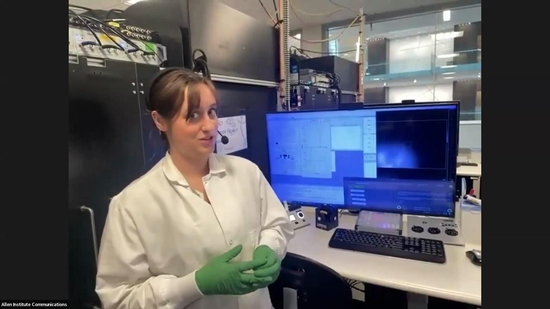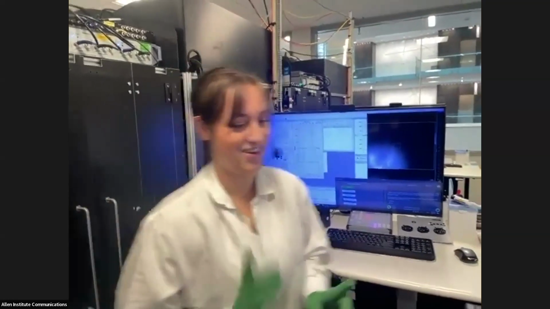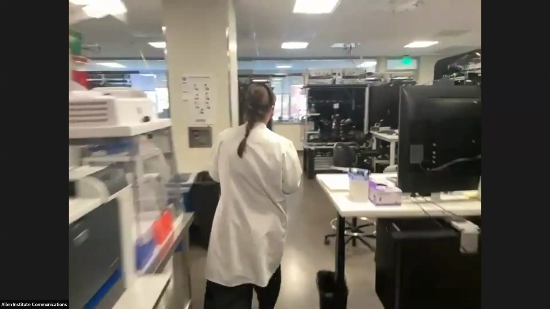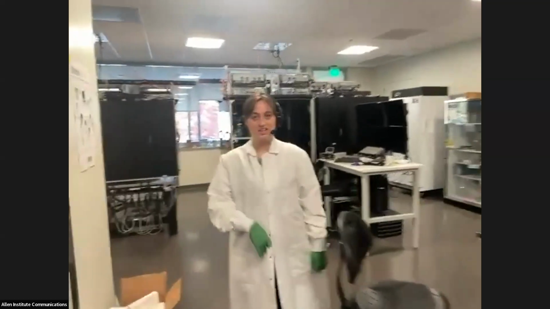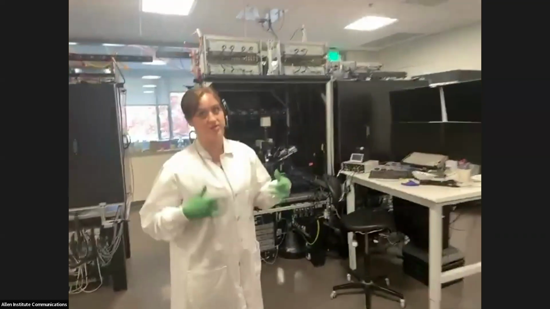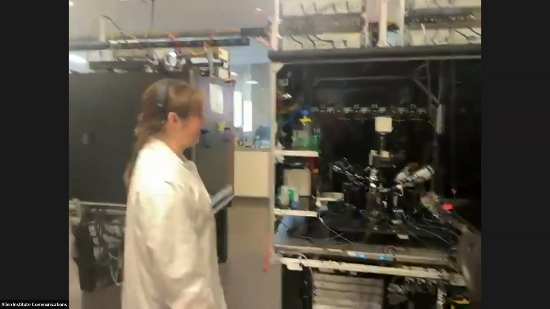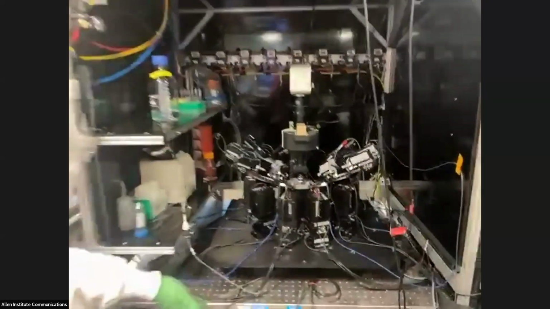But I can take you over to the multi-patch really quick and just take a quick look at that. All right, follow me. Okay, so the multi-patch is Patch-seq, but times a ton, times 10. So here is the multi-patch rig.